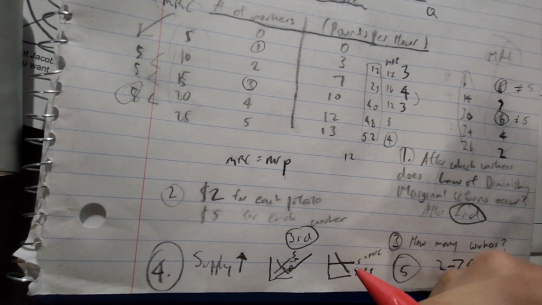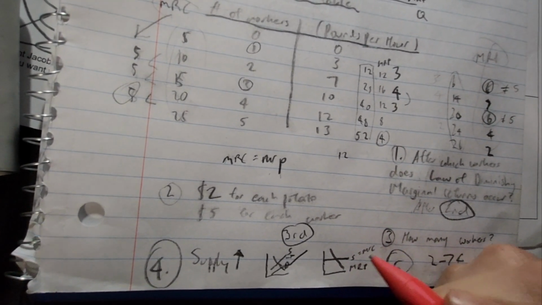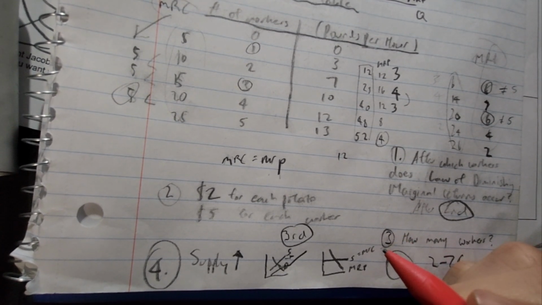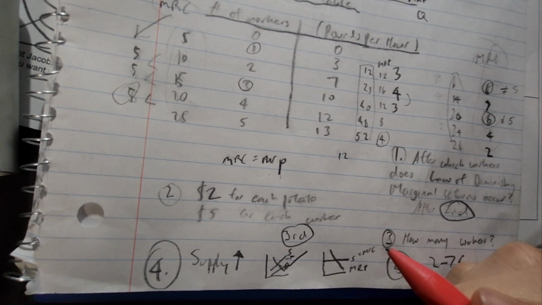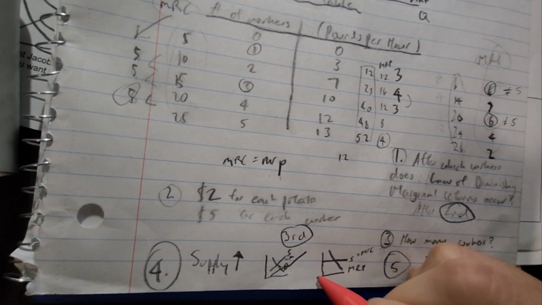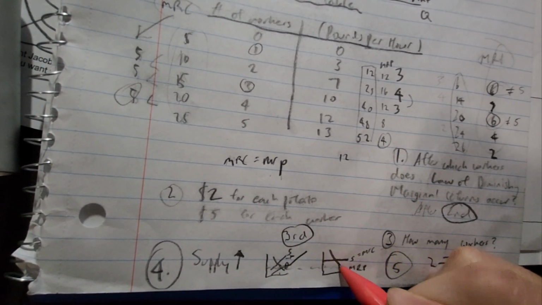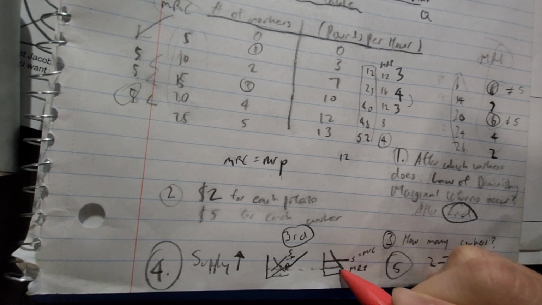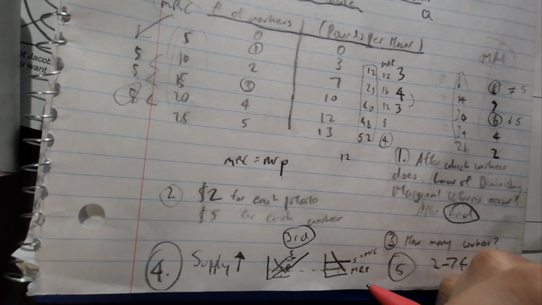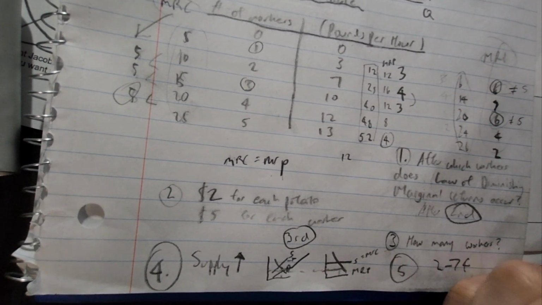But because we know that perfectly competitive factor markets are controlled by the number of workers, their wage would decrease. But the quantity produced will increase.